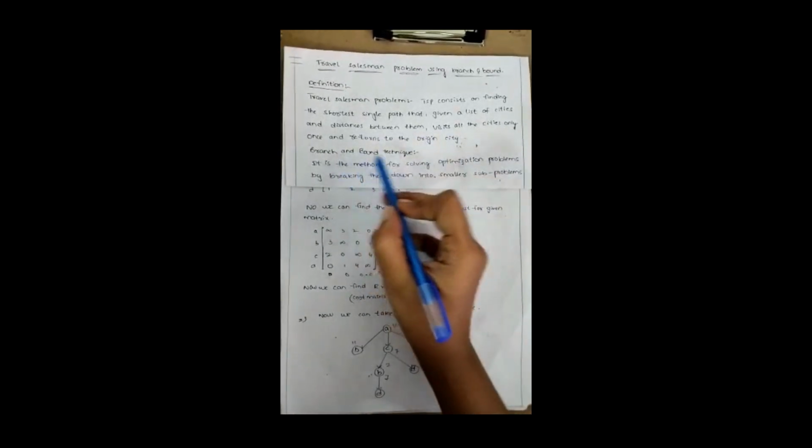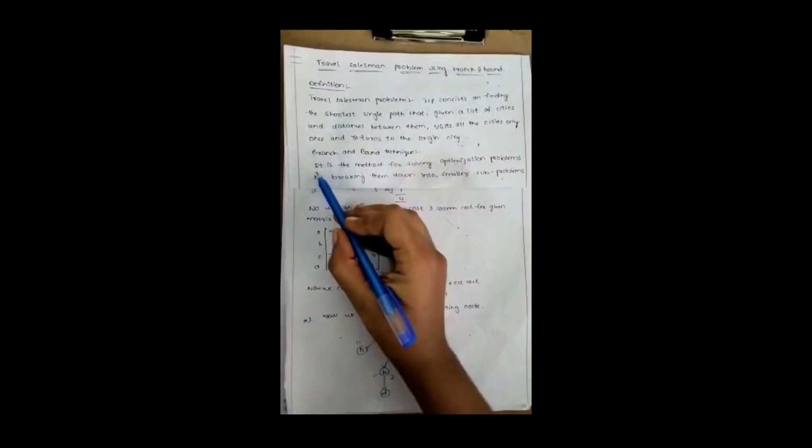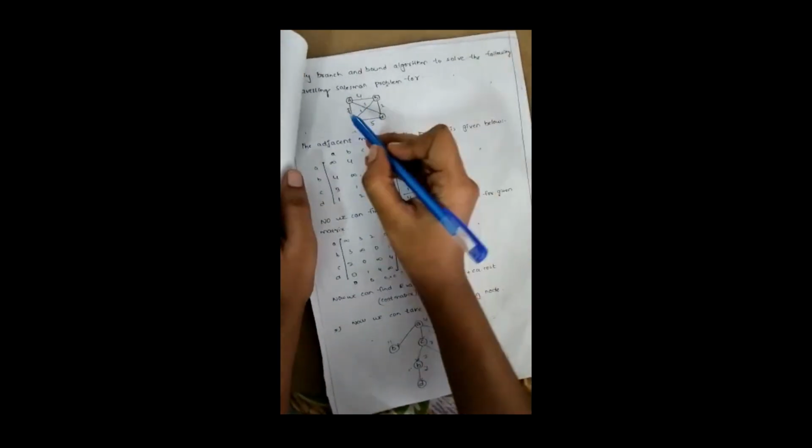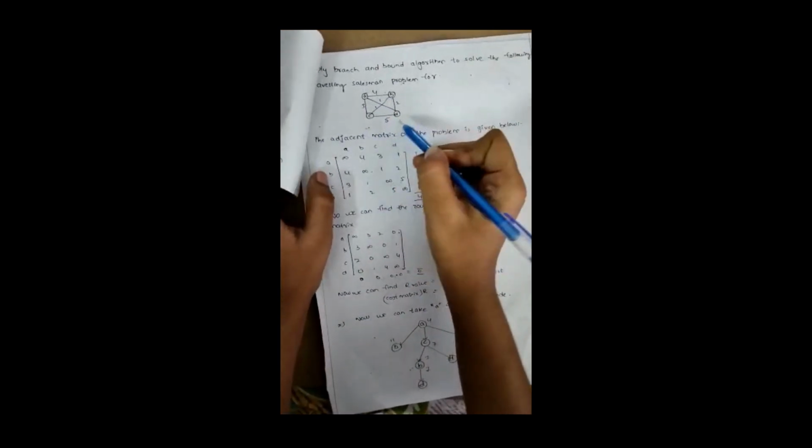Now about the branch and bound technique. It is a method for solving optimization problems by breaking them down into smaller subproblems. Now I am going to explain with an example. It is an example about the travelling salesman problem. Here I am having 4 nodes and their weights.